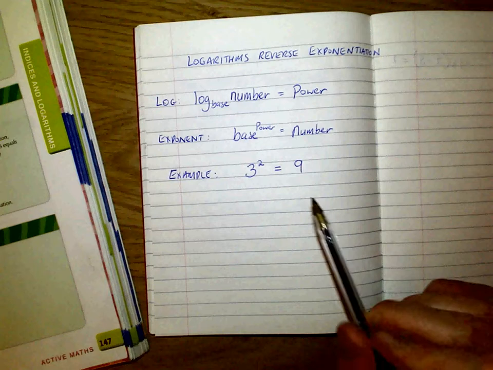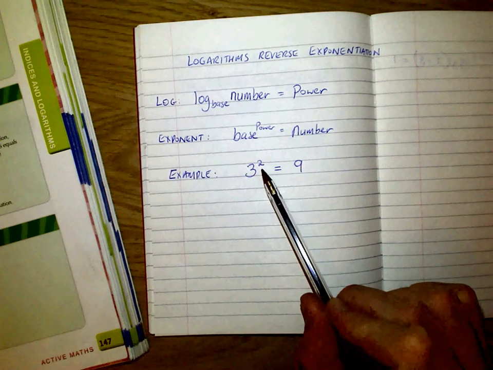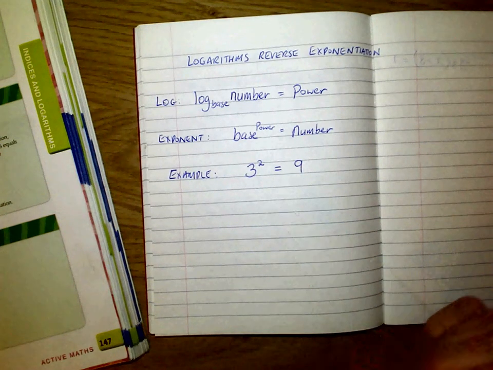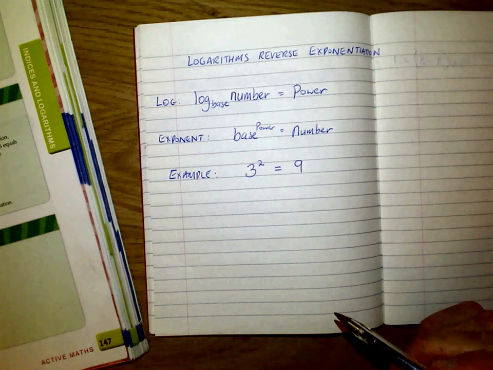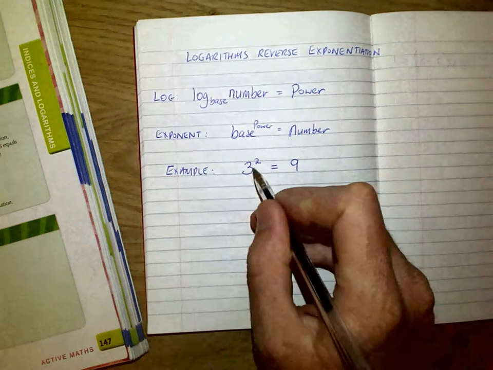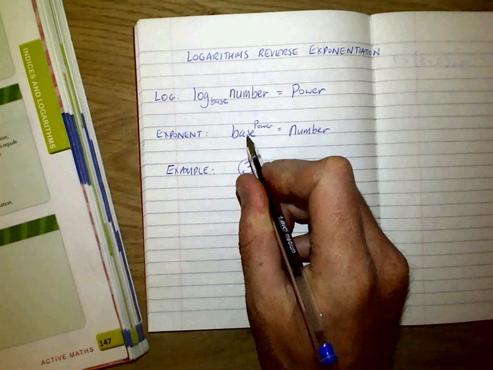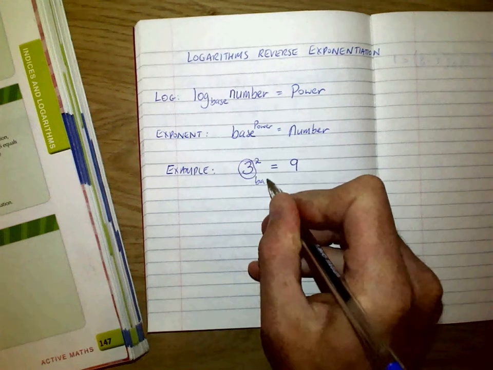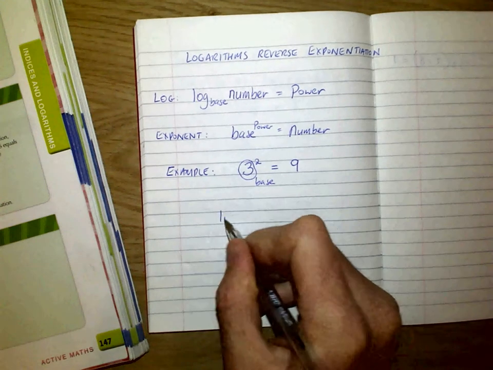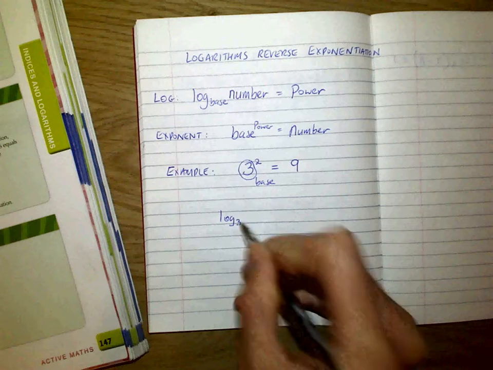You have 3 squared equals 9, and that's in exponential form. If I wanted to transfer that into log format, you take 3, because if we reference up here, 3 is going to be my base. So log base 3.